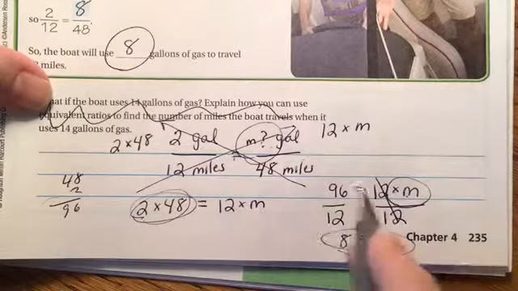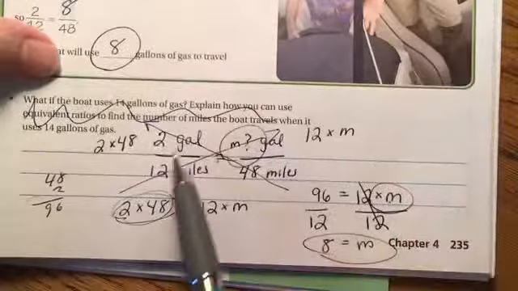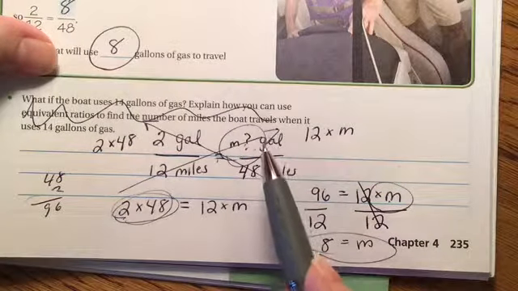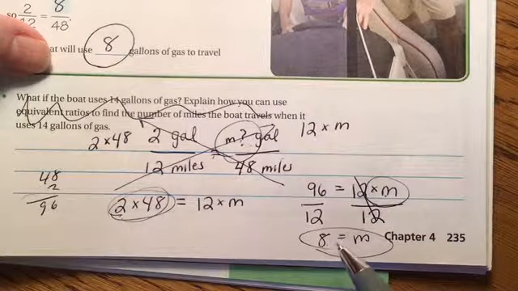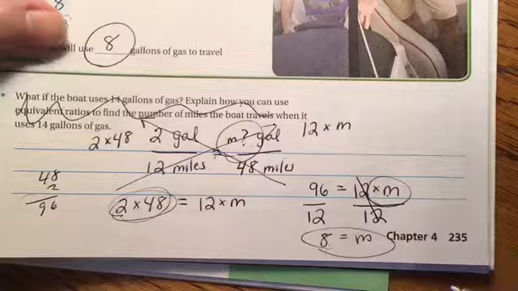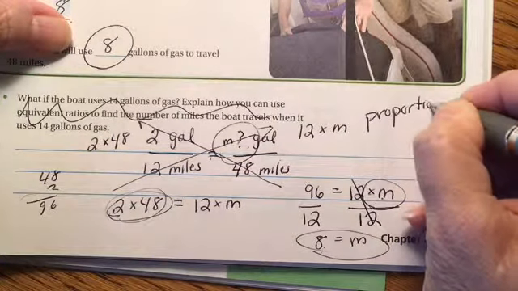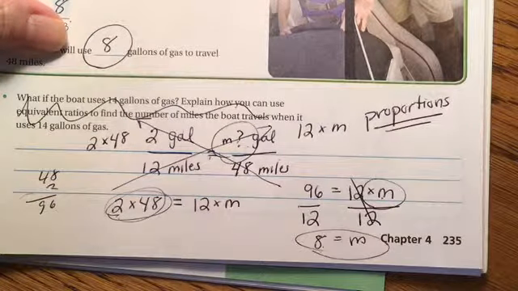Okay, so if you don't like doing the multiplication tables, if you have 3 of your 4 parts of equivalent ratios, you can find the 4th missing piece by doing the cross multiply and divide piece. This is called proportions. All right, so when you have 2 equivalent rates or ratios, they're called proportions.